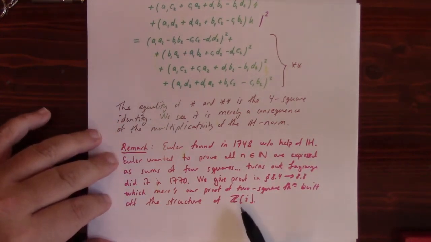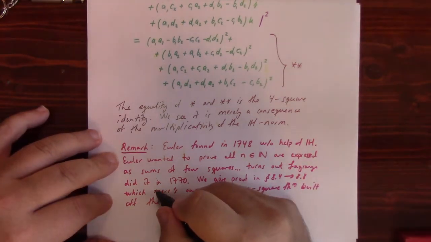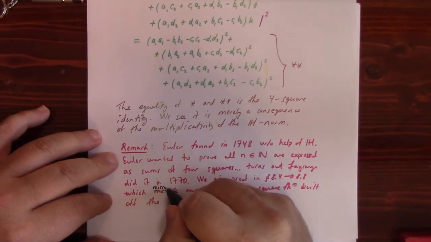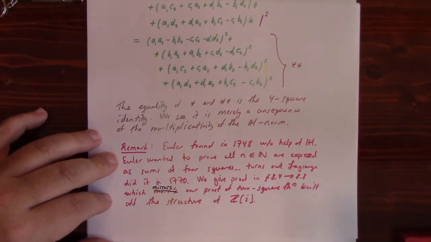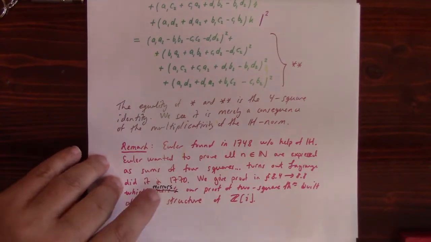But anyway, it mirrors, there, that's the word I'm looking for, mirrors our proof of the two-square theorem, built with the structure of the Gaussian integers. Oh, man, who wrote this? Oh, so there you go.